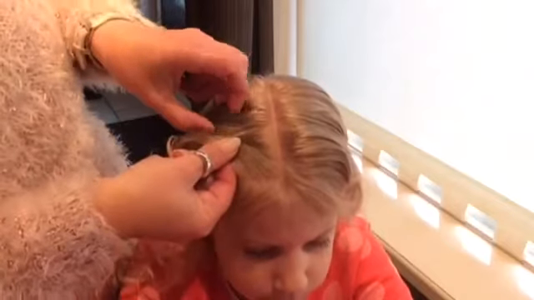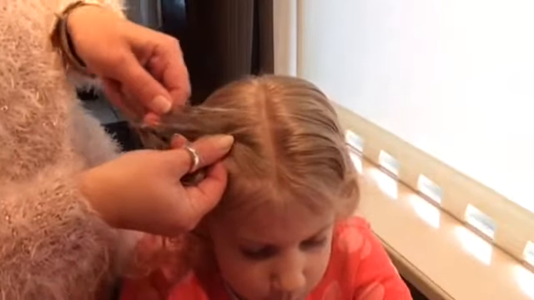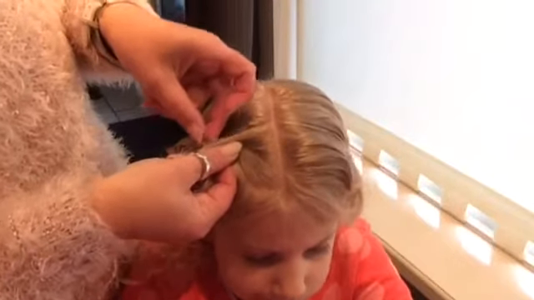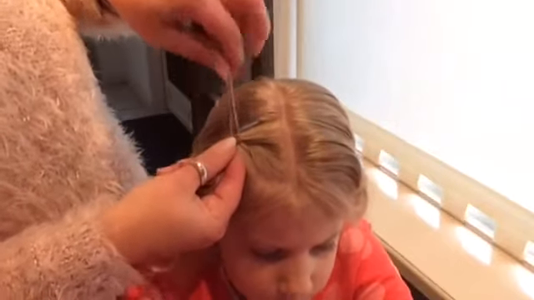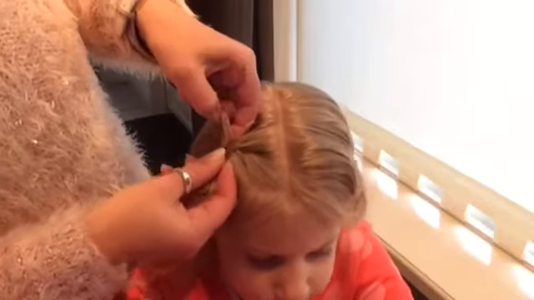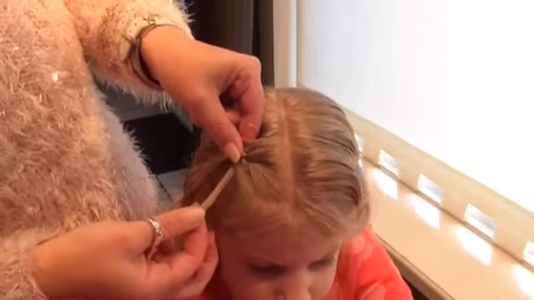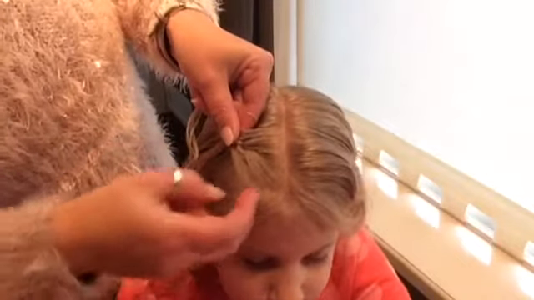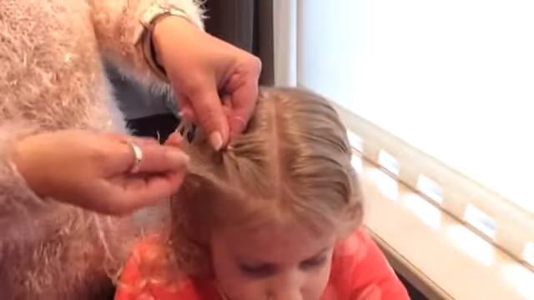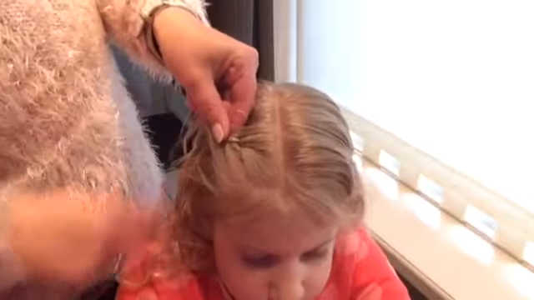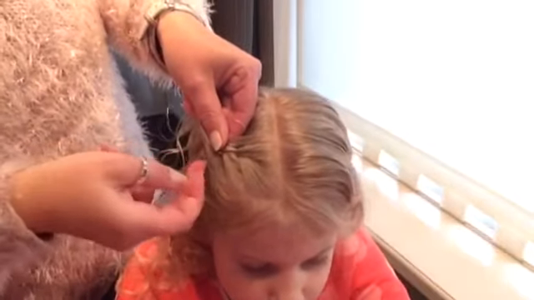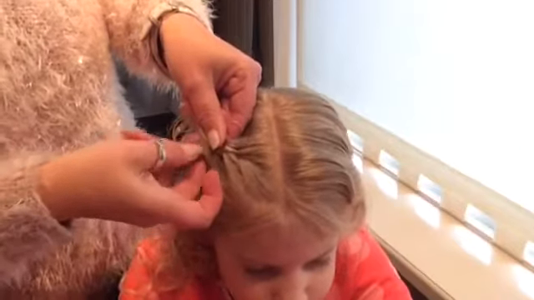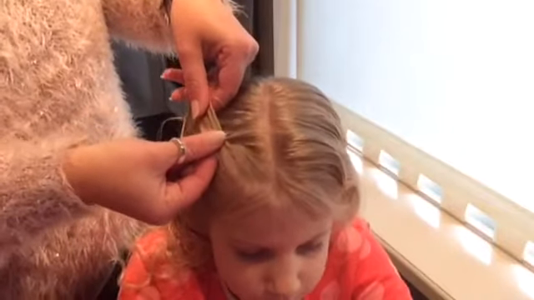I take my gathering, which goes also over that neighbor strand. So when you are doing a French braid, the outside strand and the gathering goes together over the neighbor strand, no matter how many strands you are braiding with.